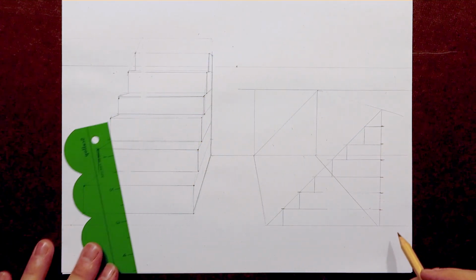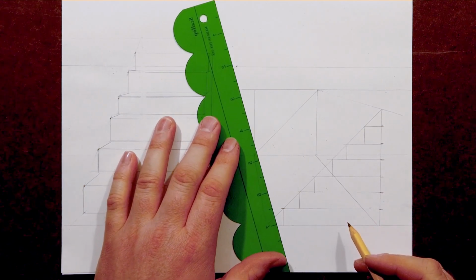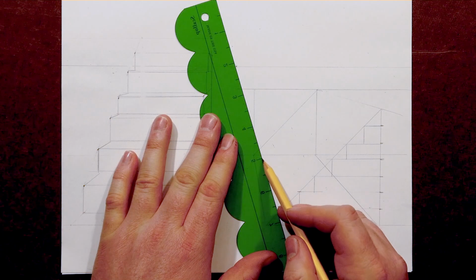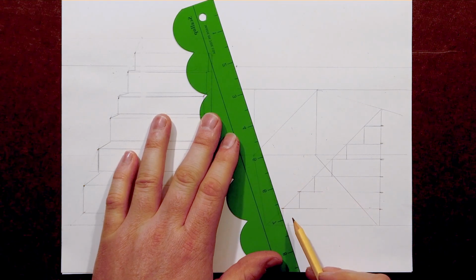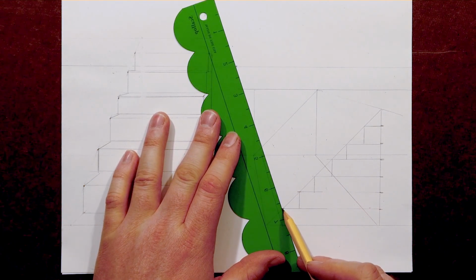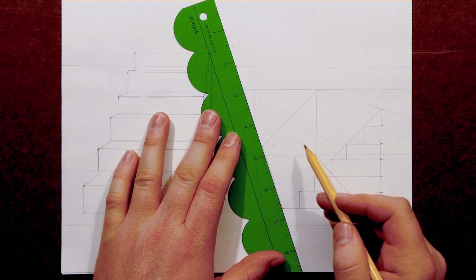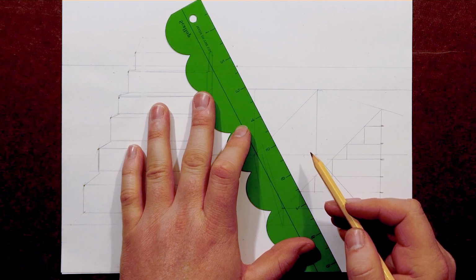Now that we've drawn the shape of the stairs, we're going to wrap it around the wedge form. We're going to extend those lines by connecting them to the vanishing point and stopping where they intersect with the far end of the wedge shape. Think of it as a container for our stairs.